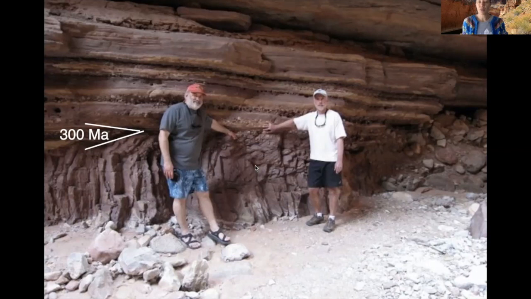So we have metamorphic rocks below, sedimentary rocks above, and you might notice the fabric in these metamorphic rocks below is near vertical. So it is very far from horizontal, whereas the material above is perfectly horizontal. So this is an example of an unconformity as well.